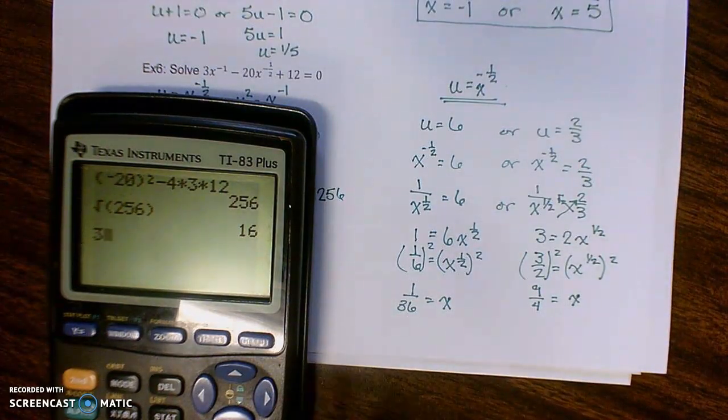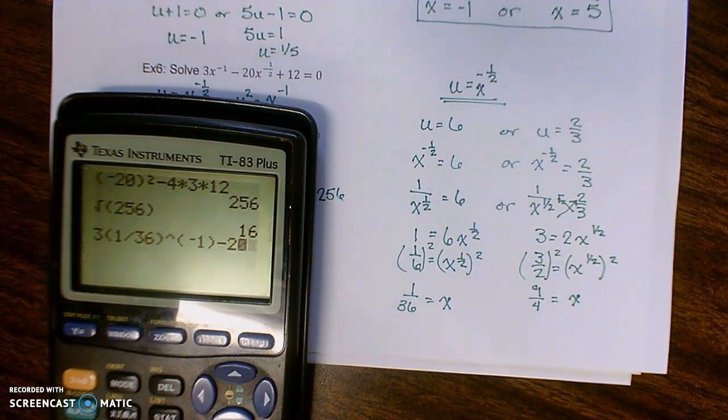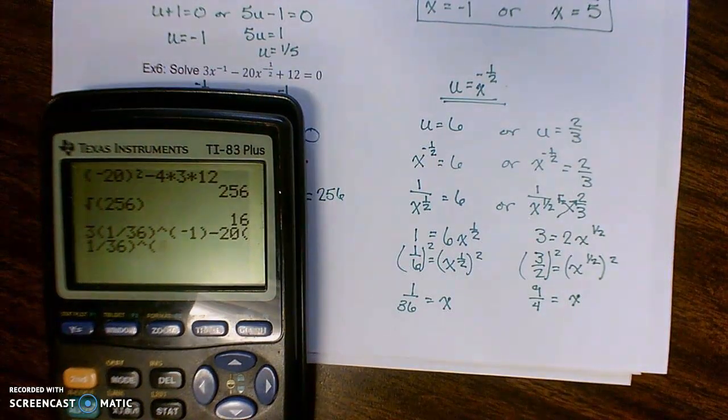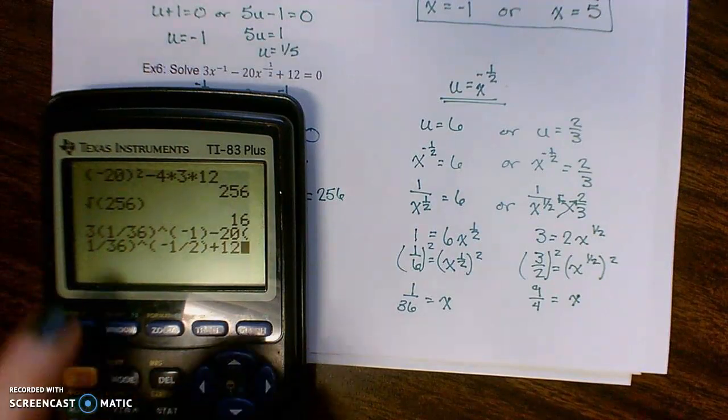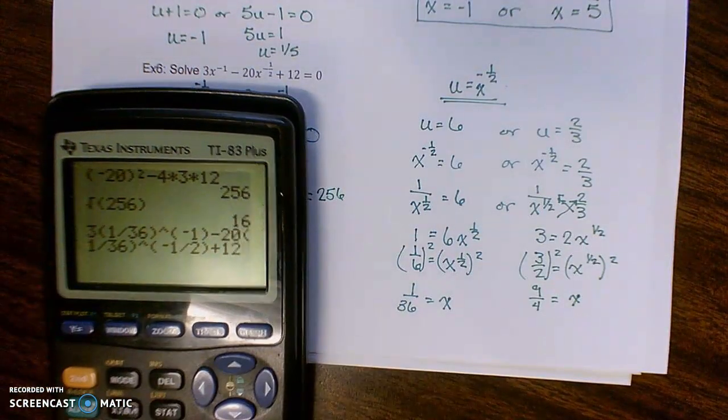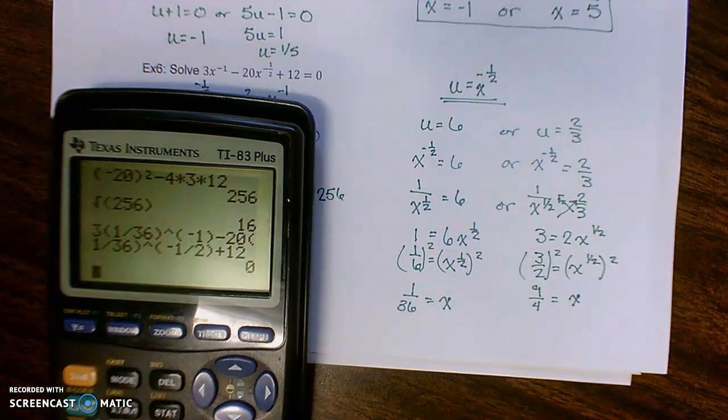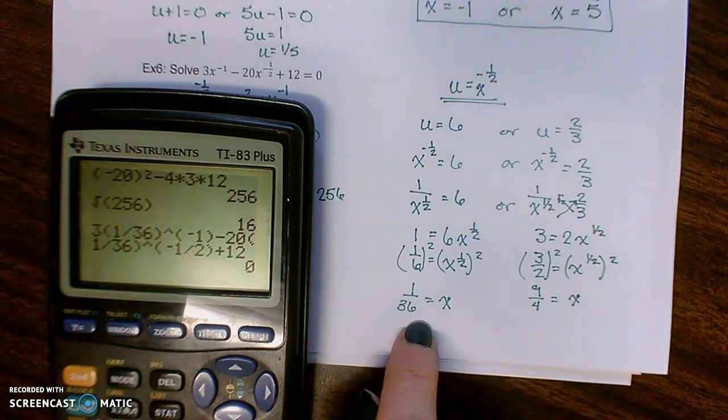So I'll do 3 times 1 over 36 to the power negative 1 minus 20 times 1 over 36 to the power, and I should put all my things in parentheses, negative 1/2, and then plus 12. So I've got the entire expression written in here, and it should equal 0. Okay, so this is a correct answer.